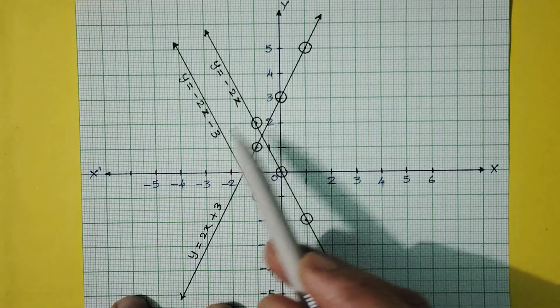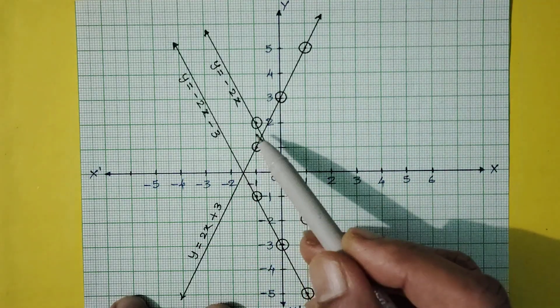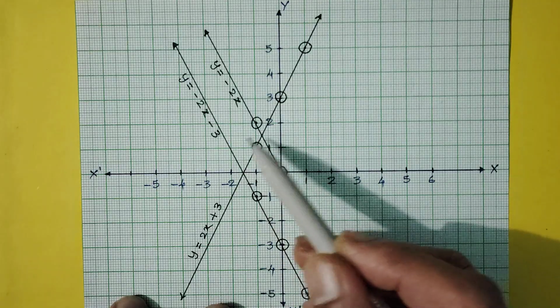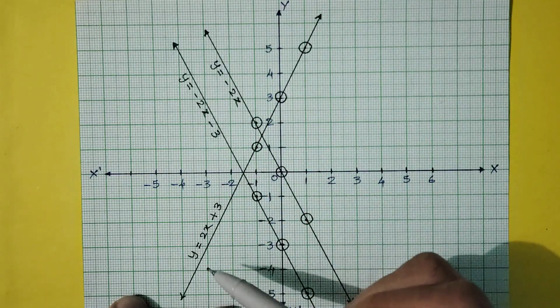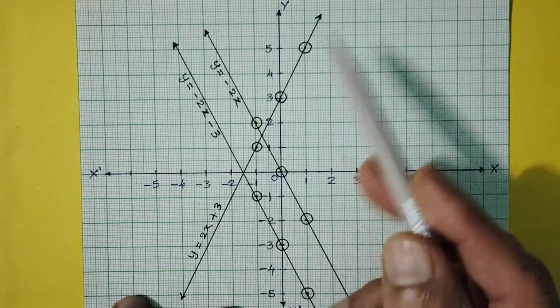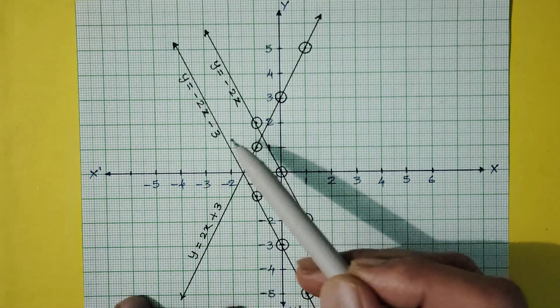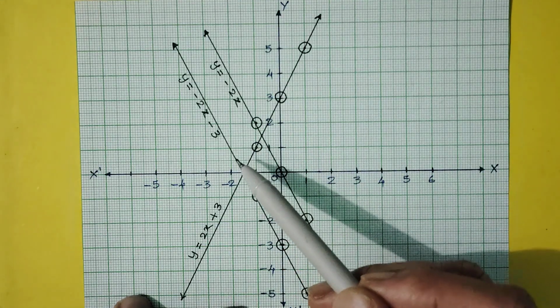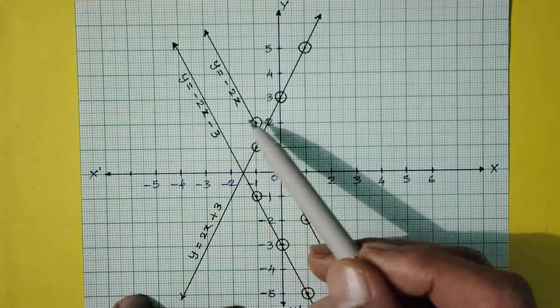All the 3 lines have got the same magnitude of slope, but this is a positive slope. These two have got negative slopes. The value of a is 2 in all the cases, but in this case it is plus 2, so it has a positive slope. In these two cases it's minus 2, so the slope is not positive.